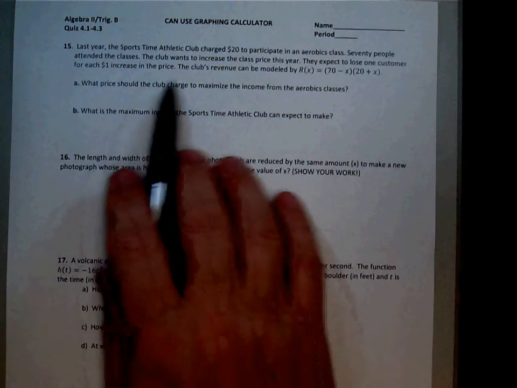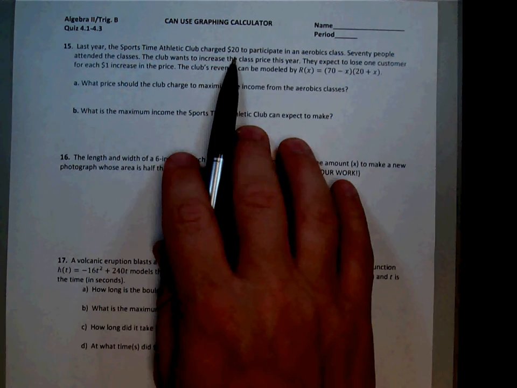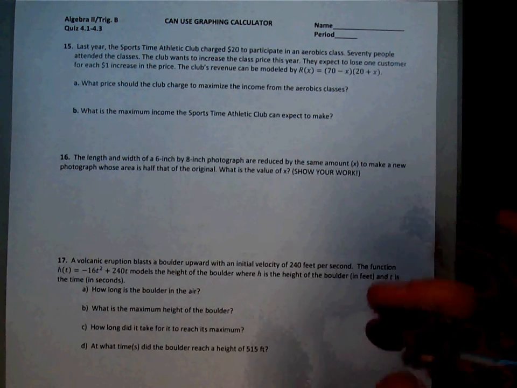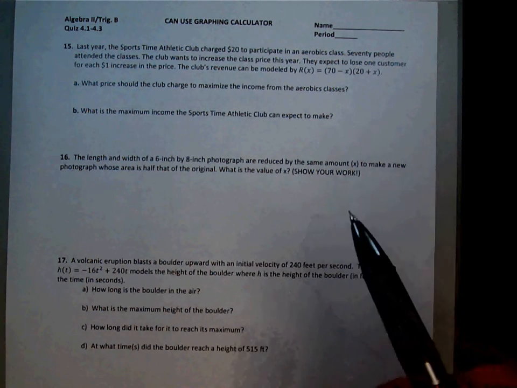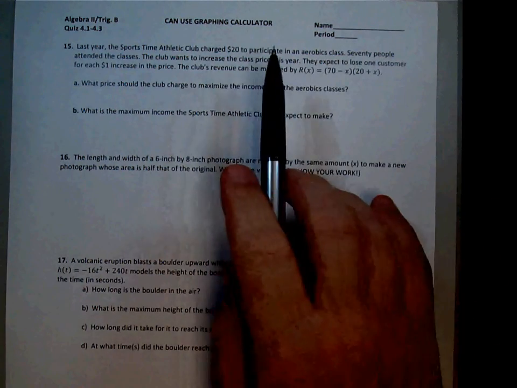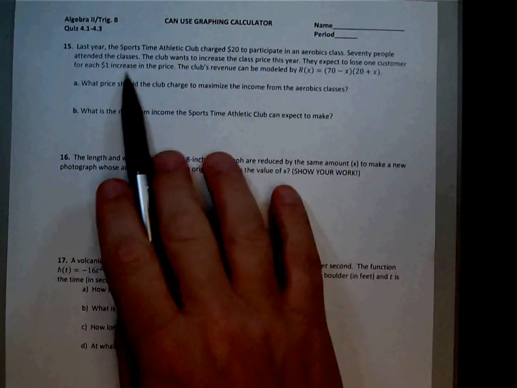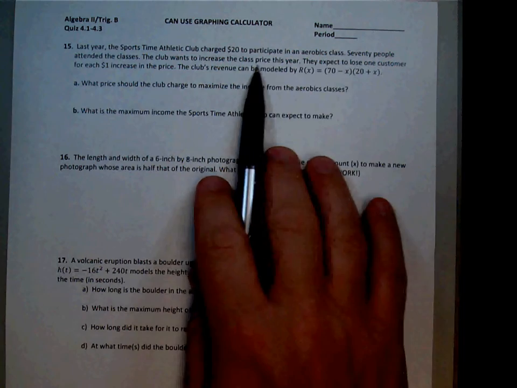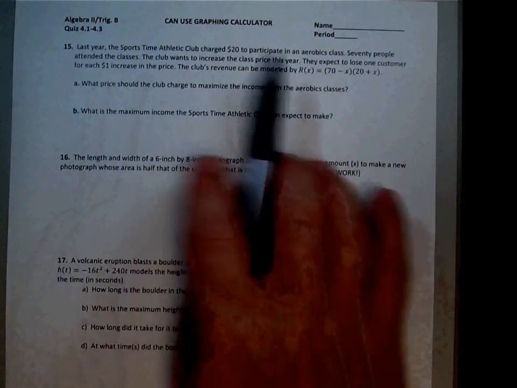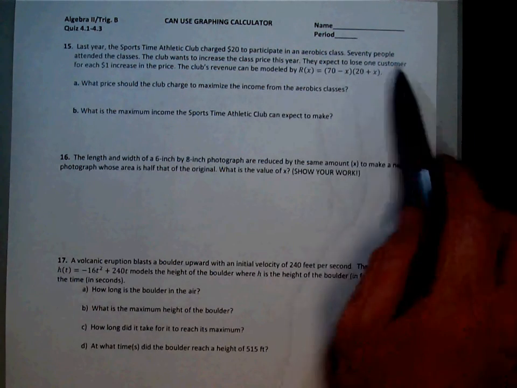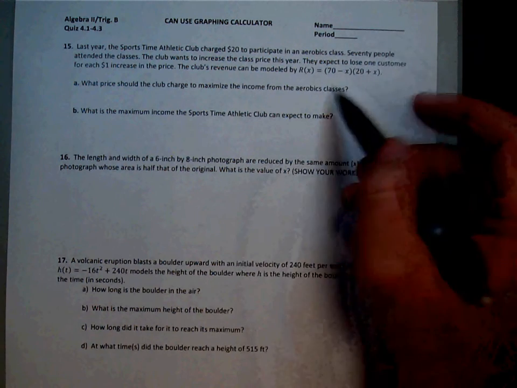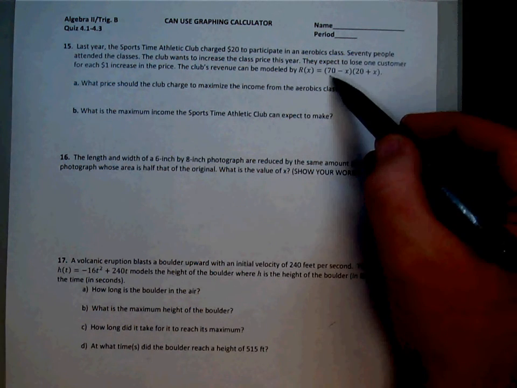All right, last year, 70 people attended at $20. Their total revenue would have been the amount of money times the number of people. They're saying if they want to increase the prices, for every dollar they increase the price, they expect to lose a customer. They gave us the equation for it. Here's what it means. So 70 customers, they're going to lose 1.